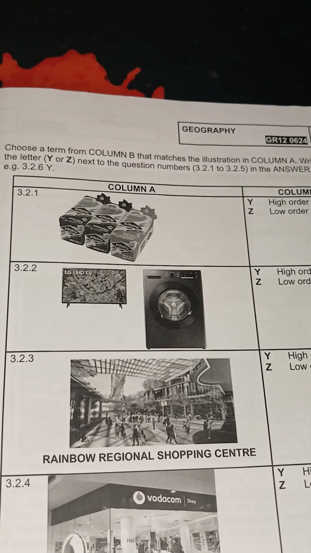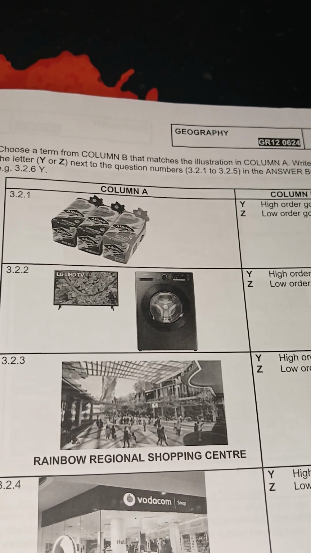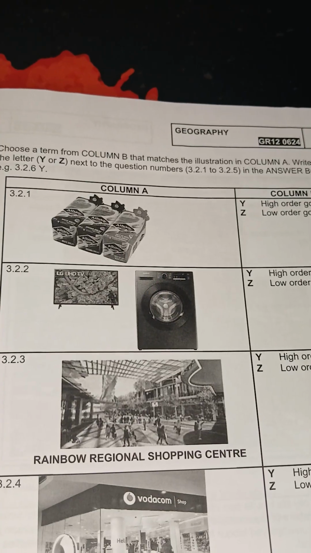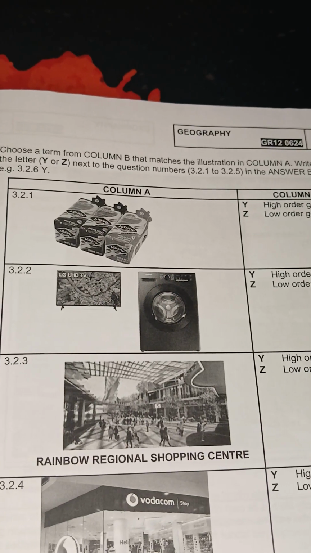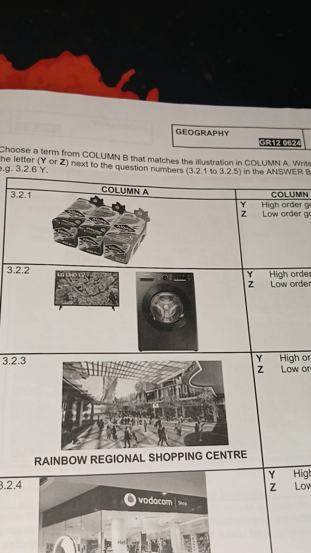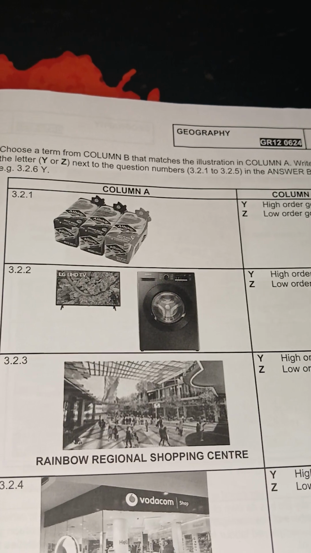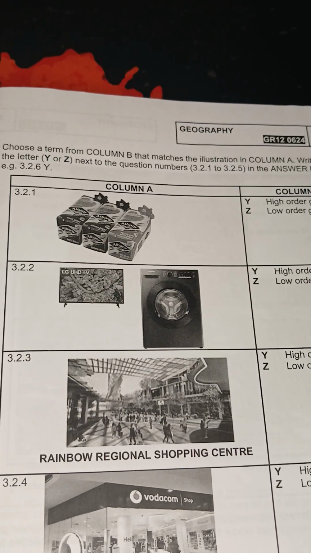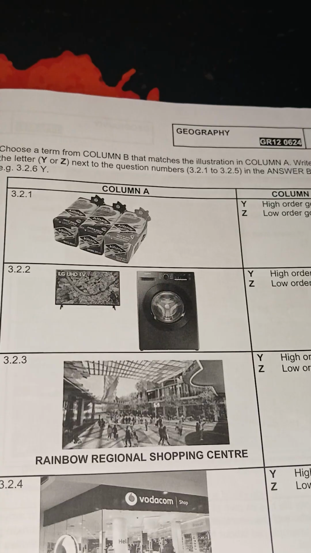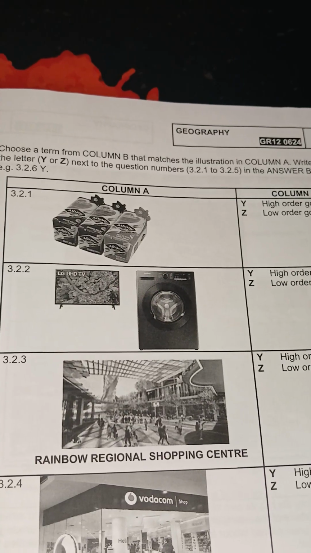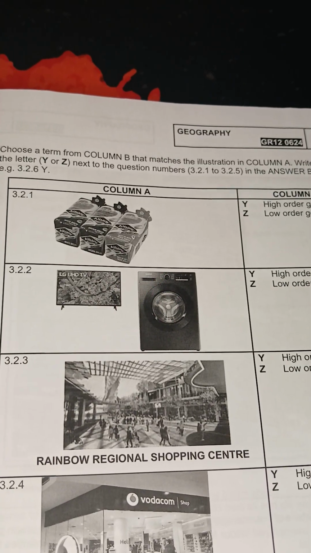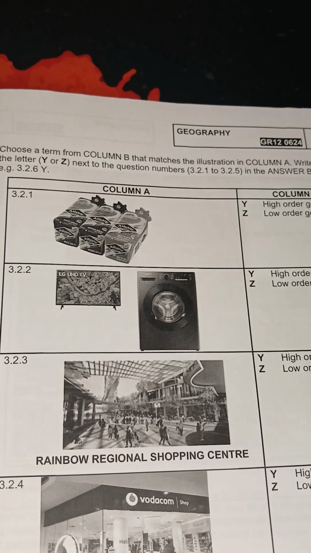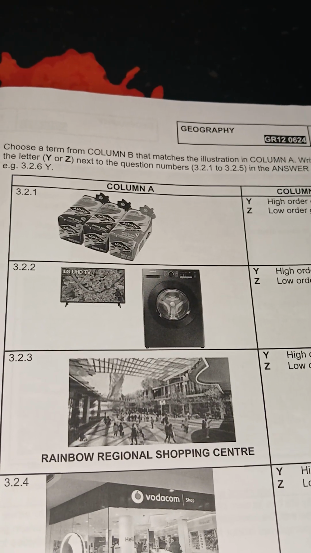Okay, so here when we talk about low order function, we're talking about the goods and services required regularly by most of the population, our daily necessities, like our foodstuff that we buy from the shops, like your bread, your milk. These are the things that we buy on a daily basis. This is what falls under low order function. When you talk about high order functions, we're talking about goods or services that are only required occasionally, or usually high priced goods. We're talking about your cars, your microwaves, your couches, those things that are expensive. That's what defines high order functions.